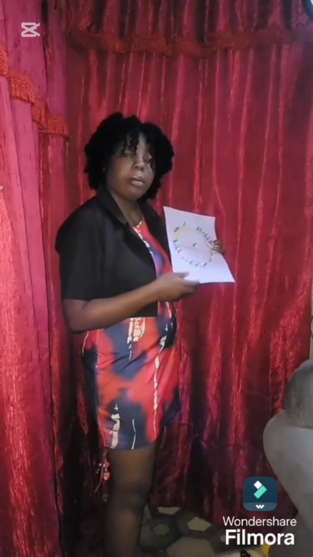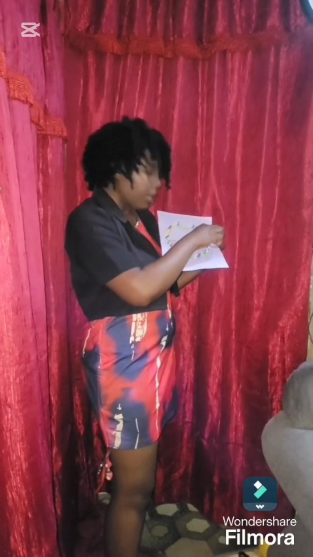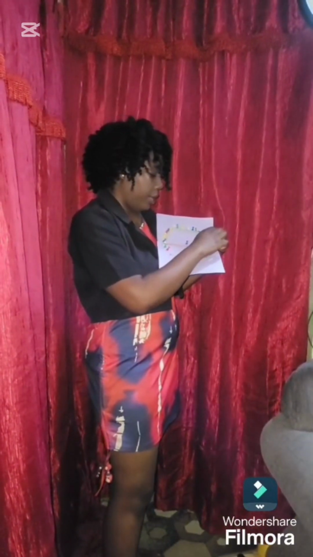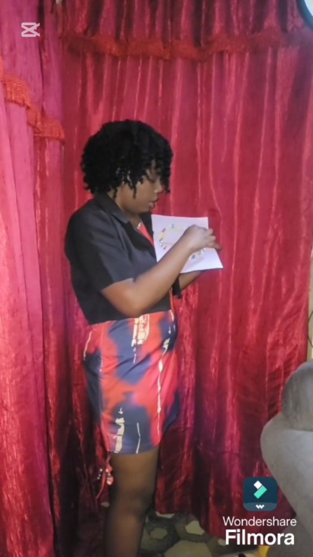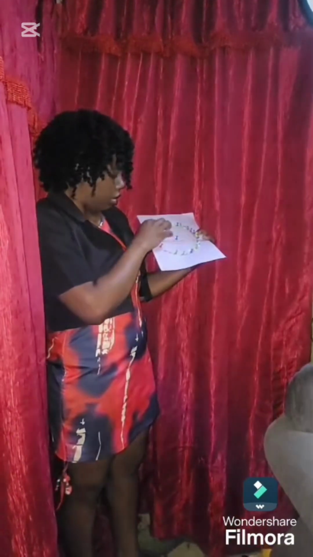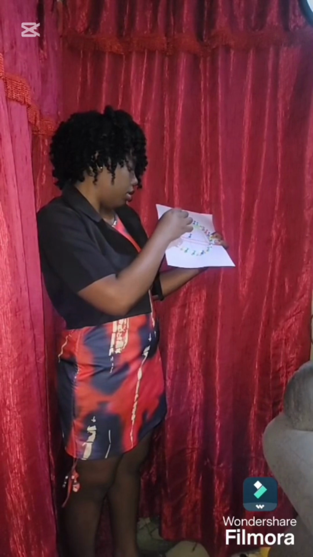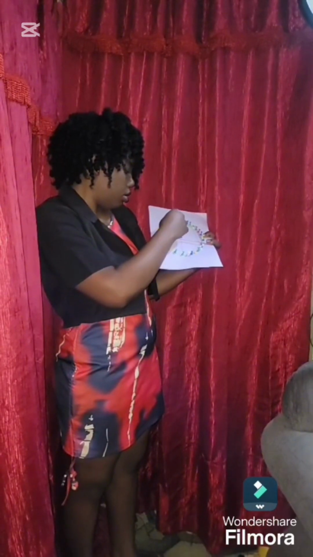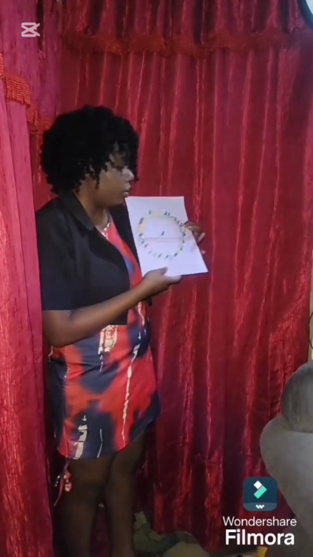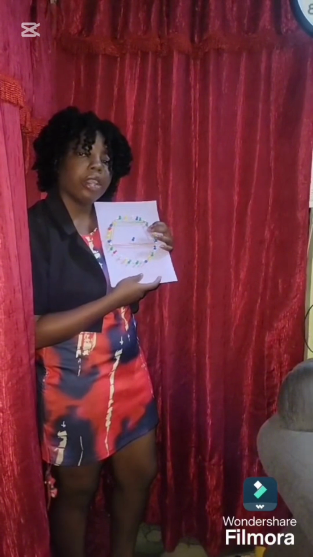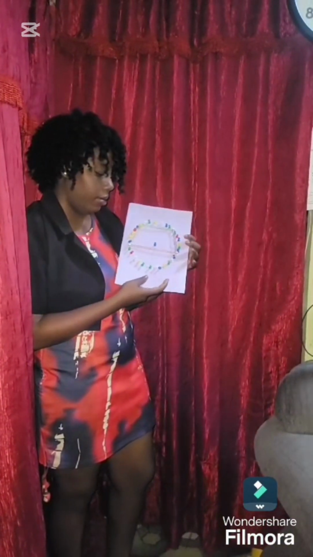Great. Remember, your shapes don't have to be perfect, right? As long as you are trying. Very good. Great. So you see here we have our trapezoid.